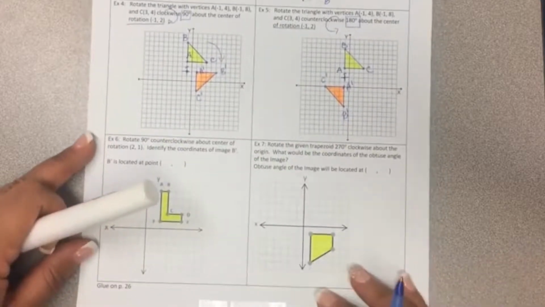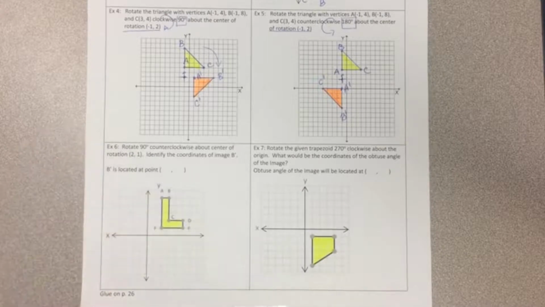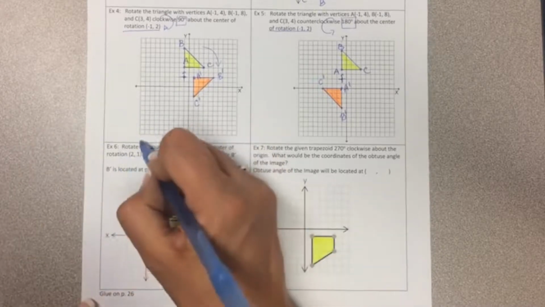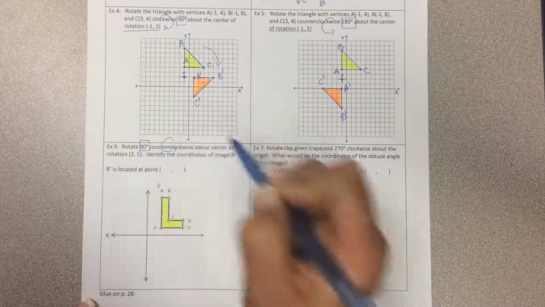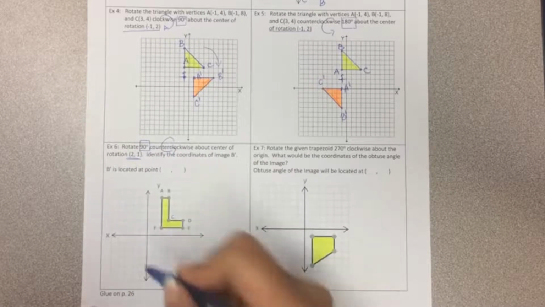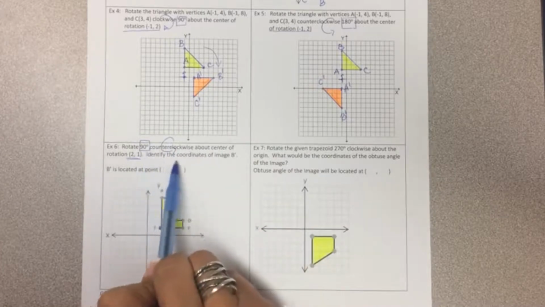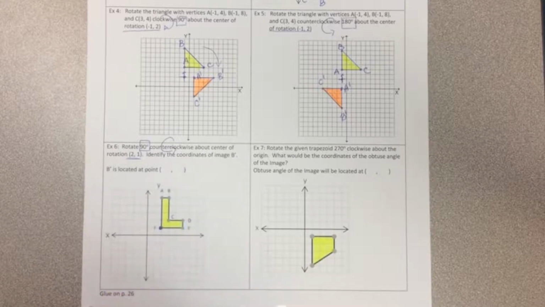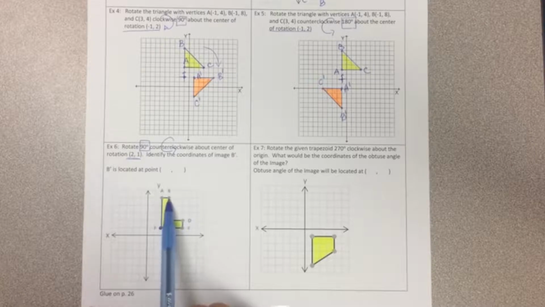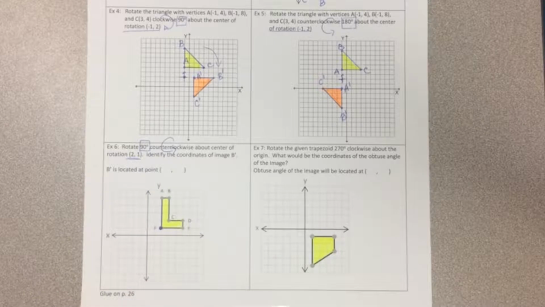Let's see one more example or two. Rotate 90 degrees counterclockwise about center of the rotation 2, 1. I'm gonna get you started. 2, 1 is right here. And then you have to identify the coordinates of the image B prime. So this B, after the counterclockwise rotation at 90 degrees, where would it be located?